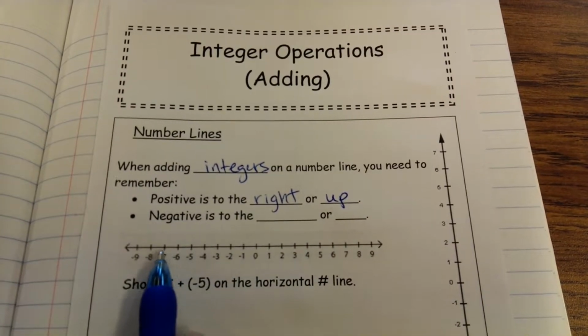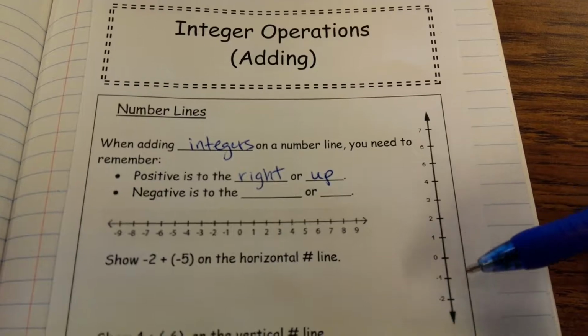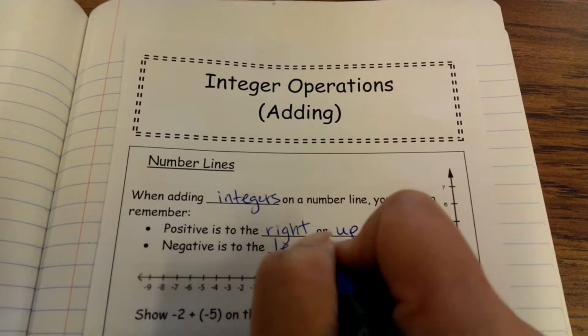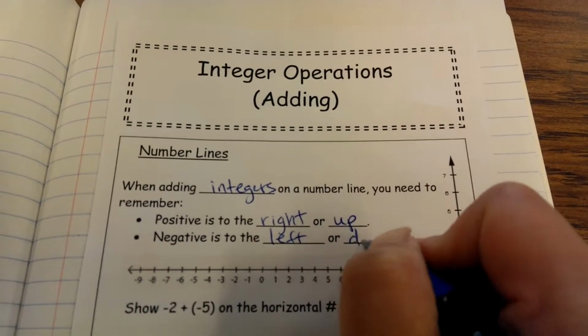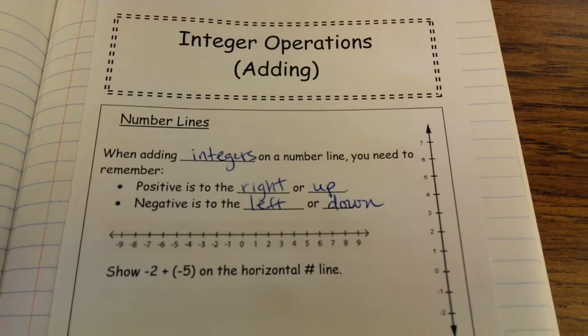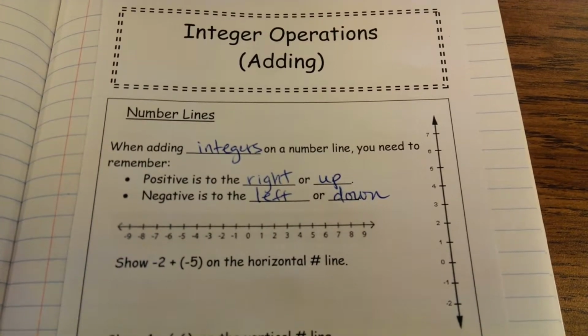Negative is to the left of your number line. So in a horizontal number line, to the left of 0 are your negative numbers. But on a vertical number line, the negatives are below the zeros. So negative is to the left or down.